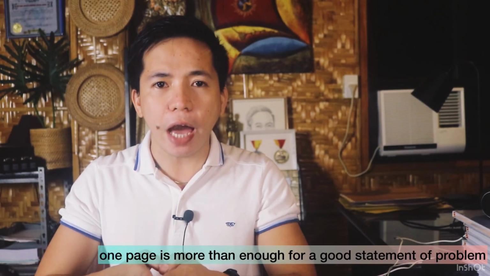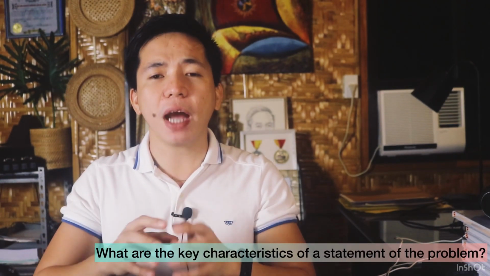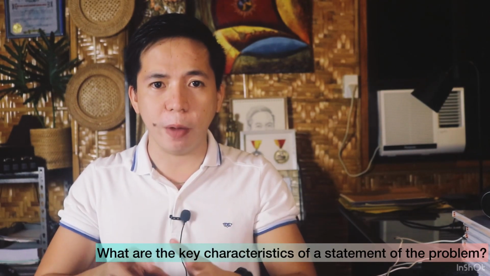A statement of the problem, or SOP, need not be very long and elaborate. One page is more than enough for a good statement of the problem. This time we are going to discuss what the key characteristics of a statement of the problem are. A good research problem, or SOP, should have the following characteristics.